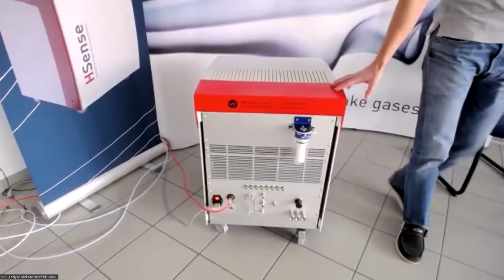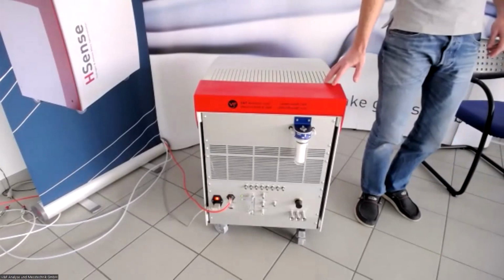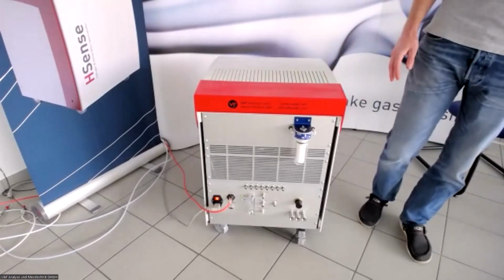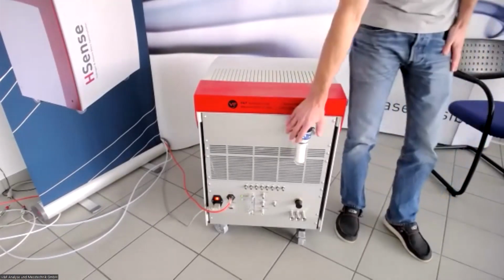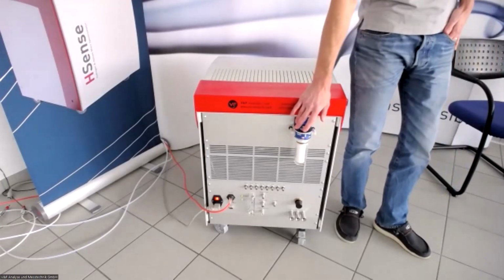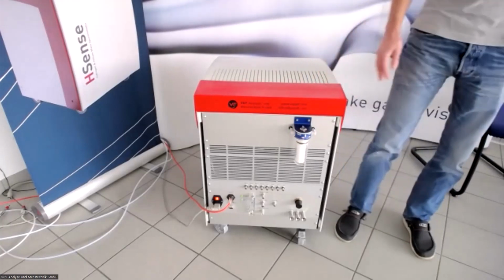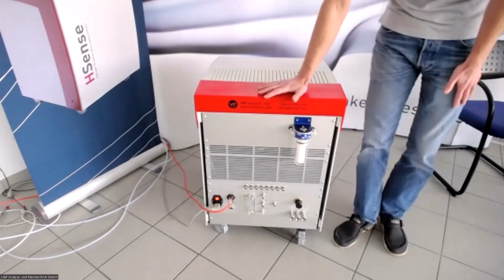This instrument is an internal combustion engine type of HSense. This is usually for us immediately to be seen because we have here this big filter unit that we have seen before in the schematic presentation. So as you see, this instrument is already running.